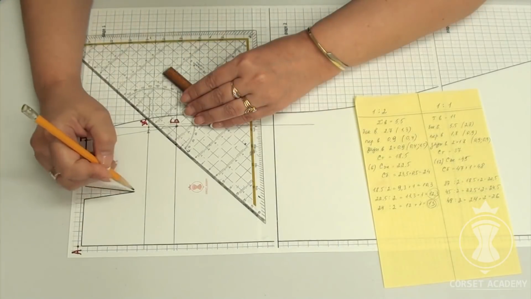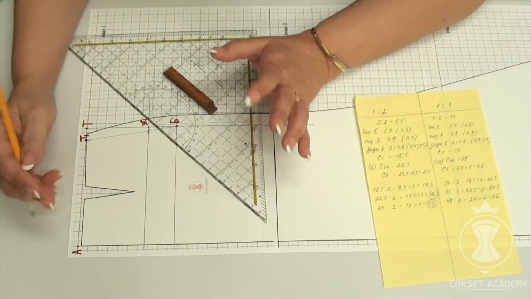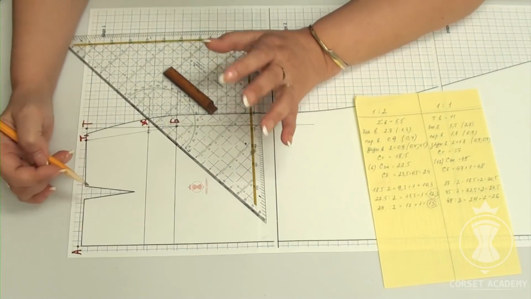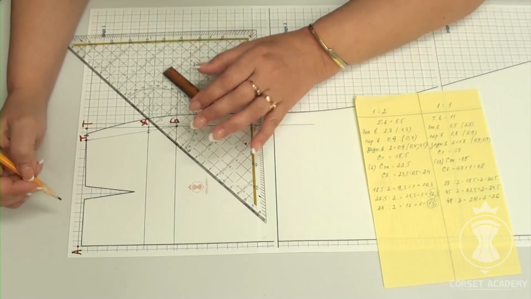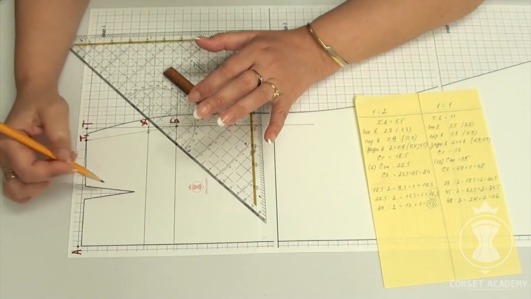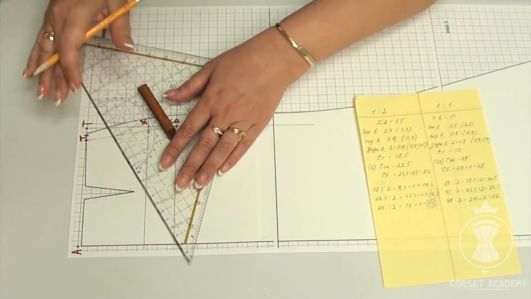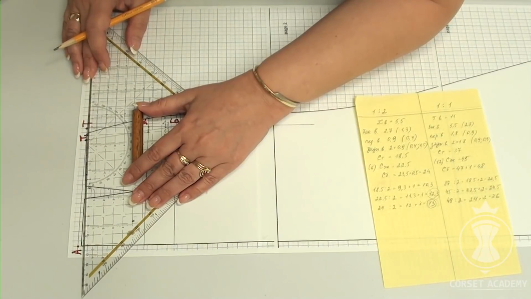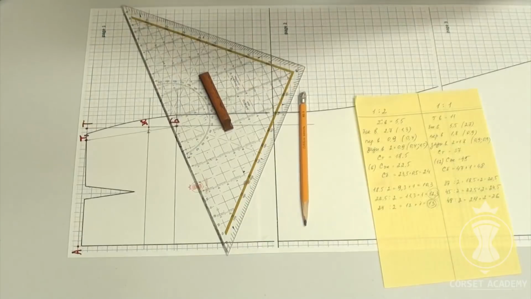Let us move to the front dart. The dart length makes 4.9 centimeters on the half-scale pattern, seam allowance included, which corresponds with 9.8 centimeters in the actual size. As for me, I like this length, and I suggest we leave it unchanged on the adjusted pattern. Our task is to draw a dart with the previously calculated width, 0.9 centimeters for the half-scale pattern.